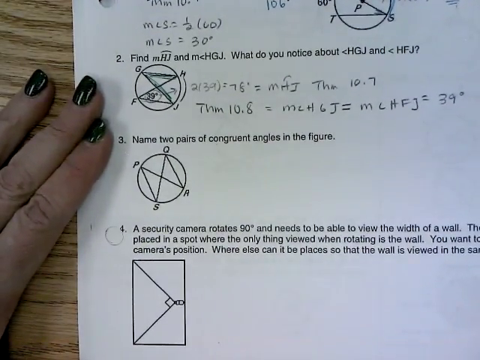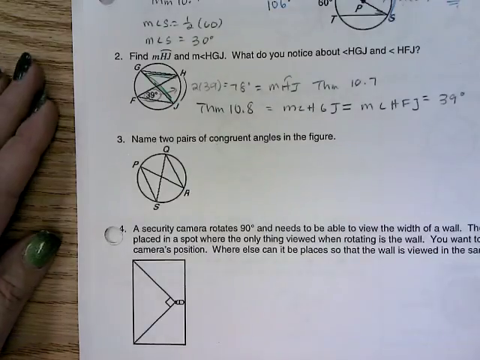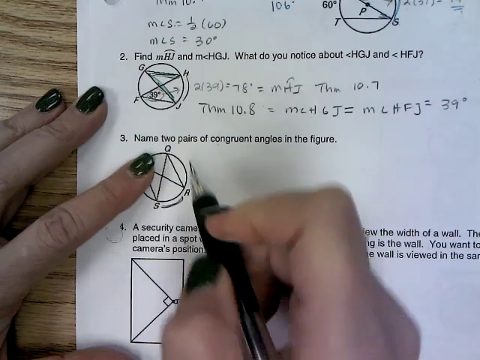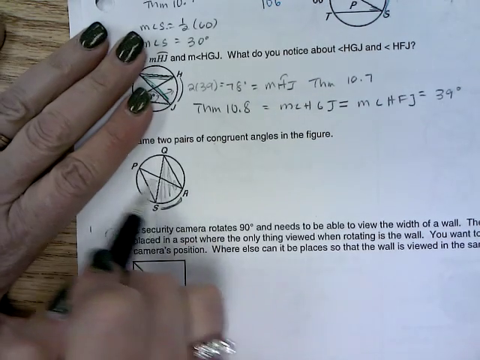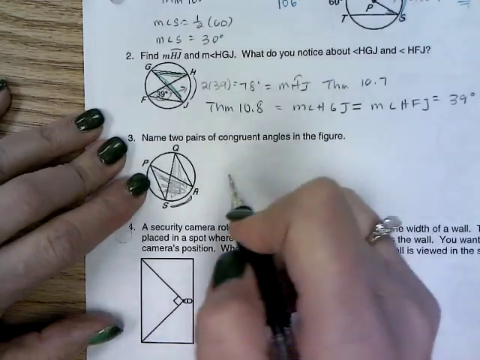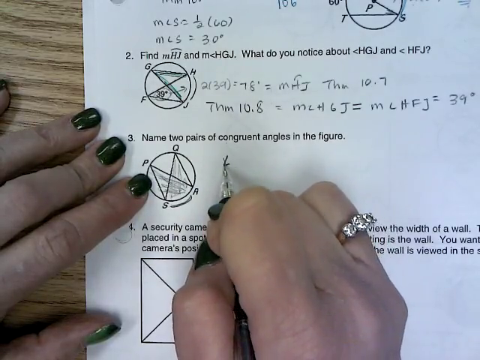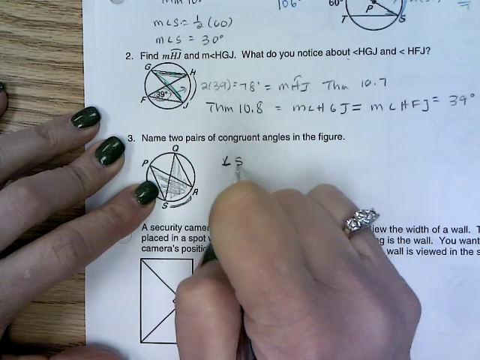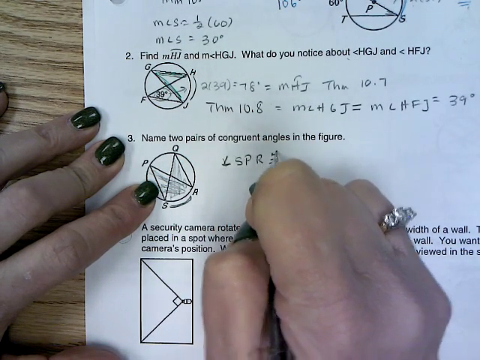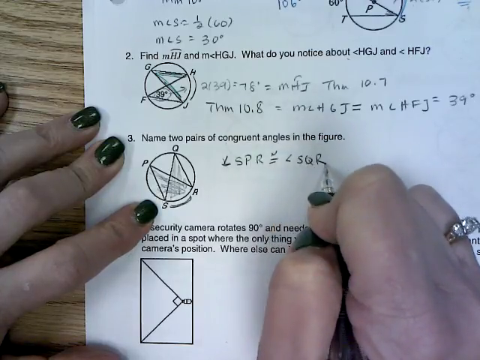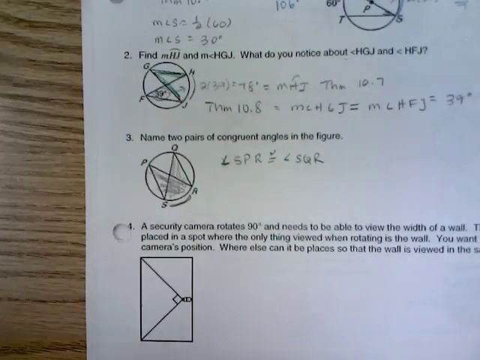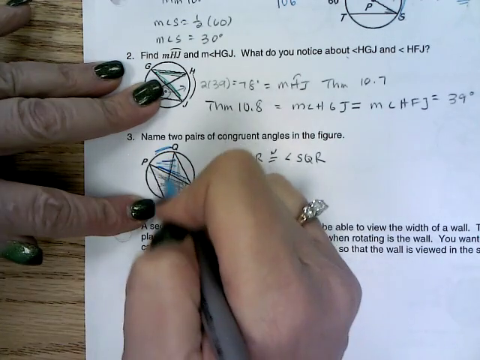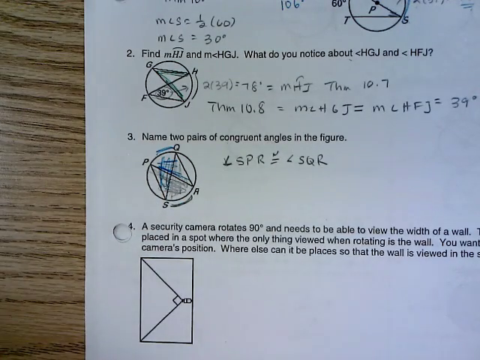All right, number 3. Number 3 says, name 2 pairs of congruent angles in this figure. Well, the 2 that open up to this arc come this way and this way. That means they're congruent angles. So angle, oops, that's an angle symbol, SPR is congruent to angle SQR. Then, if we open up to this arc on this side, I have this angle here and this angle here. So that's my second pair of angles.